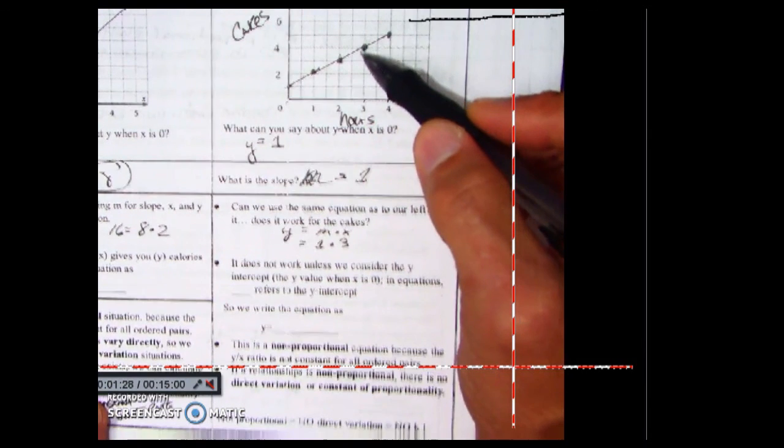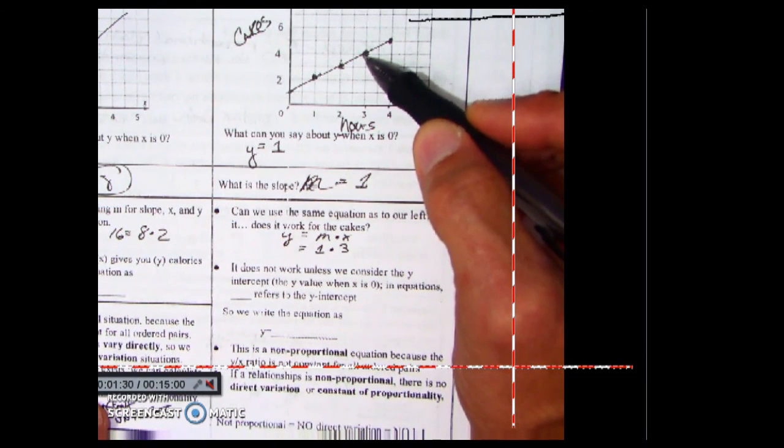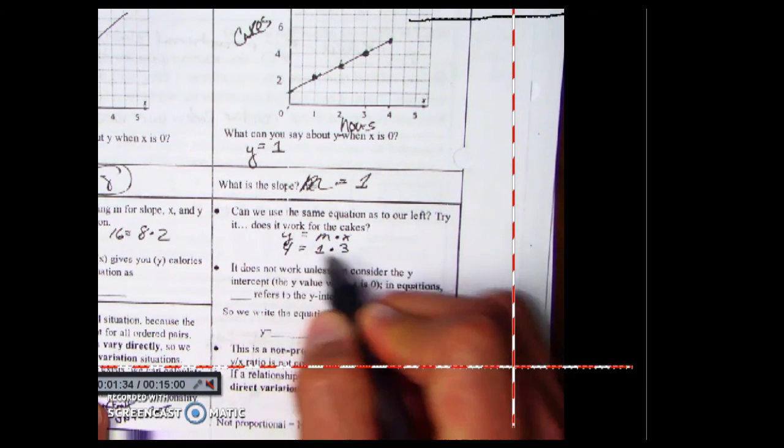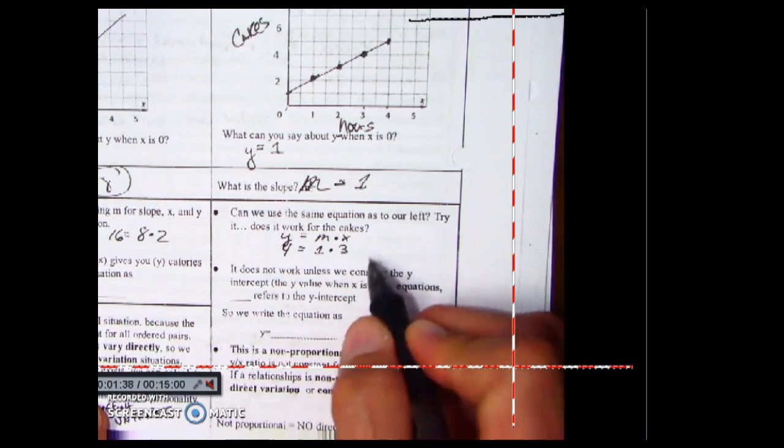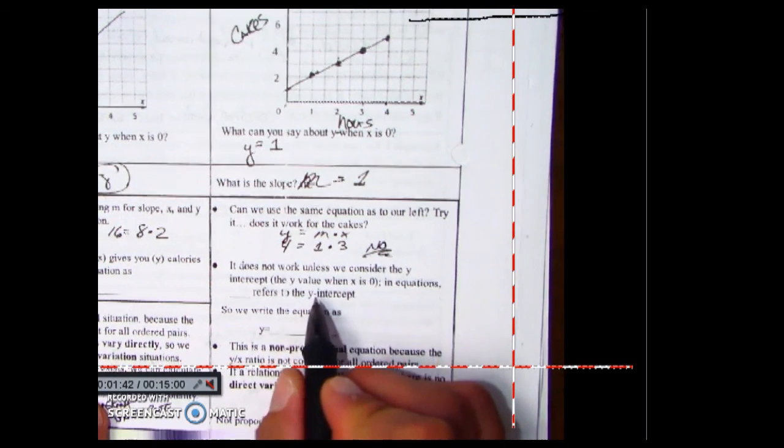Are you sure? Look at the graph. At 3 hours, how many cakes do we have? 4. Is 1 times 3 4? No. It doesn't work.